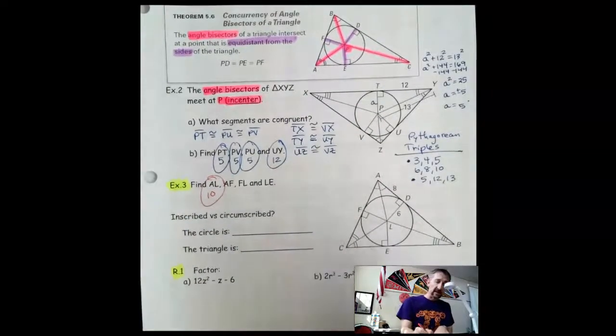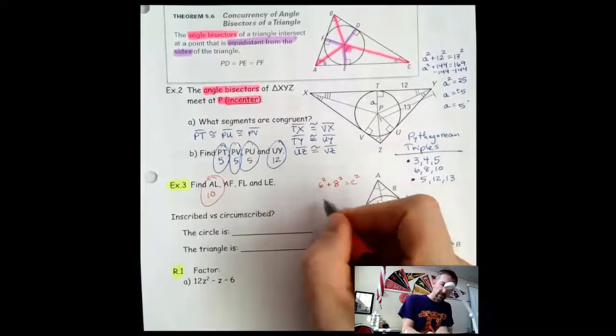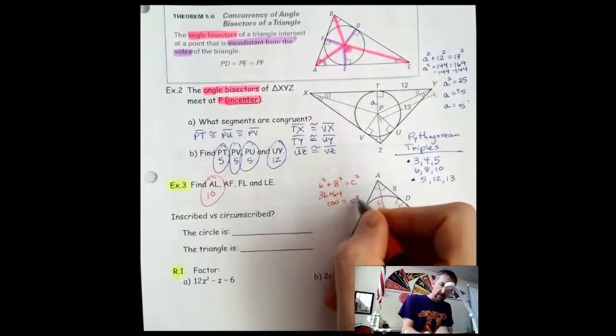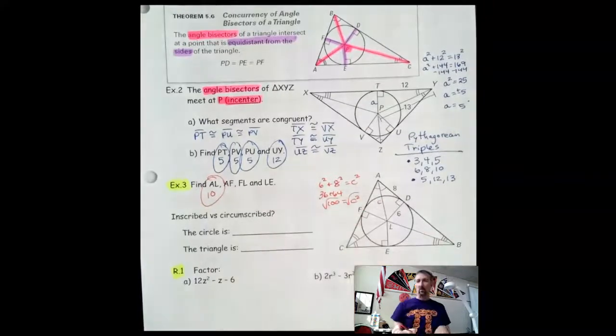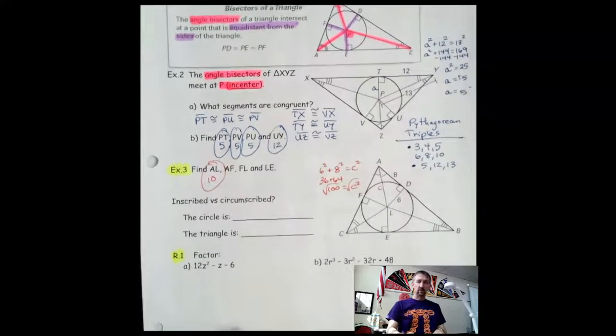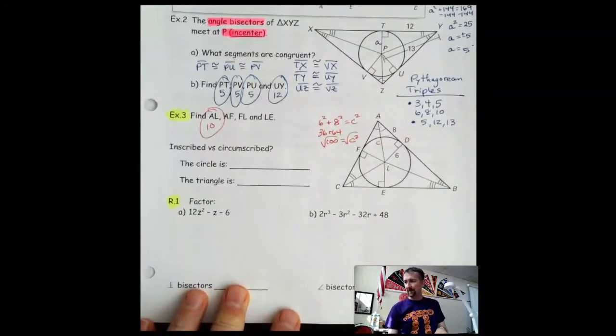Now, if you forget that for some reason, then you could call this C, and you could do A squared plus B squared equals C squared, 36 and 64, 100, and then you could get 10 that way. But that's a lot more work than just recognizing that we have a Pythagorean triple. So you should be trying to do the next one, AF.